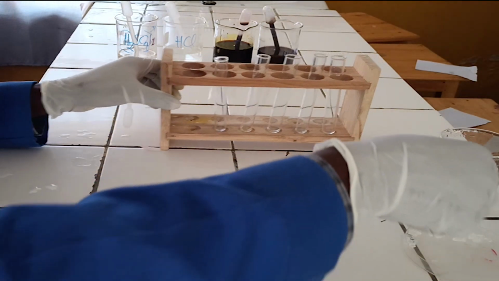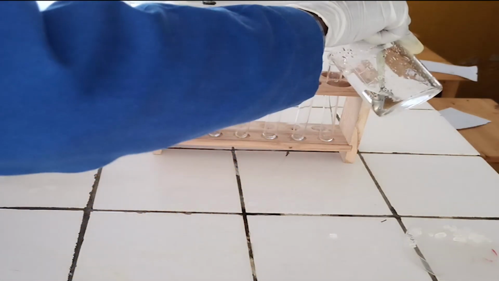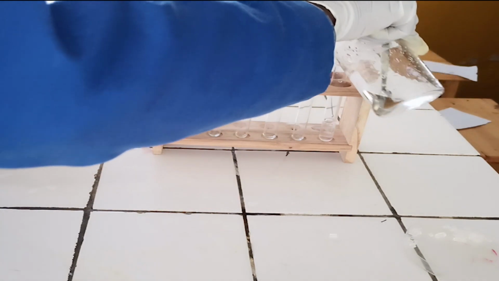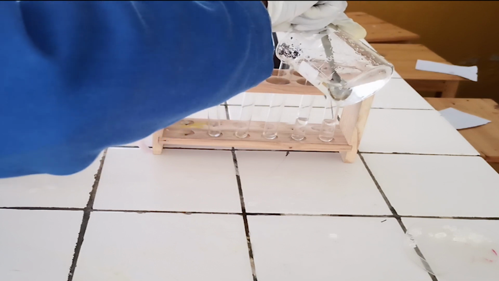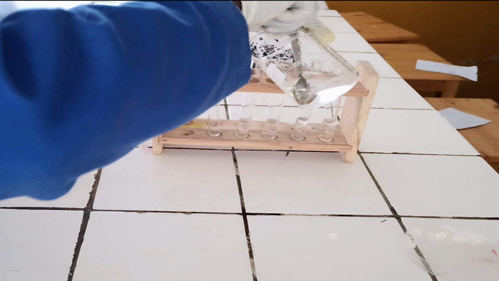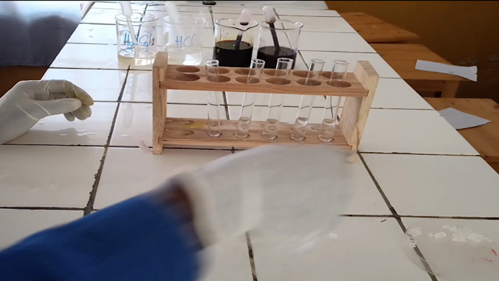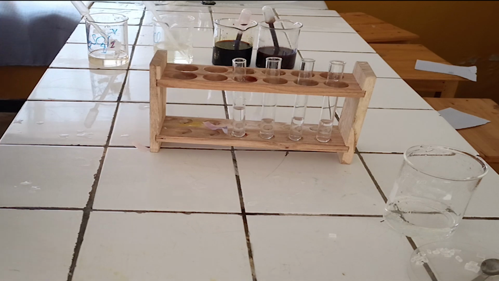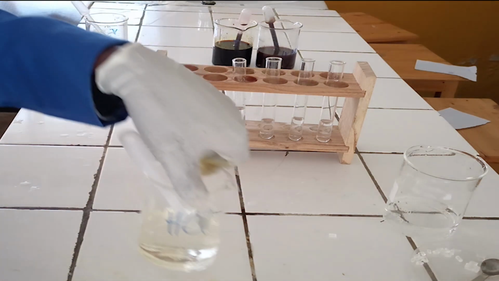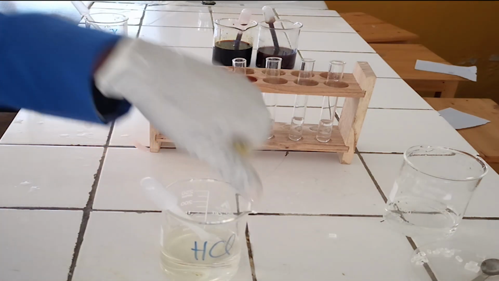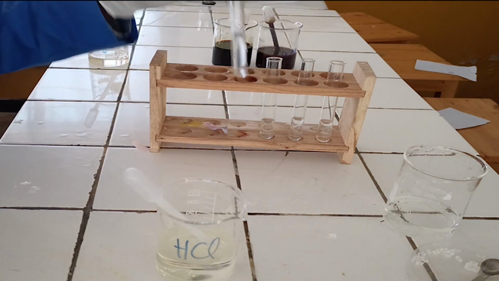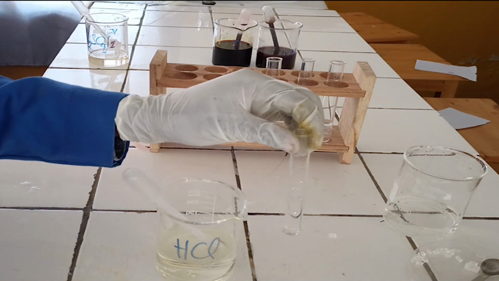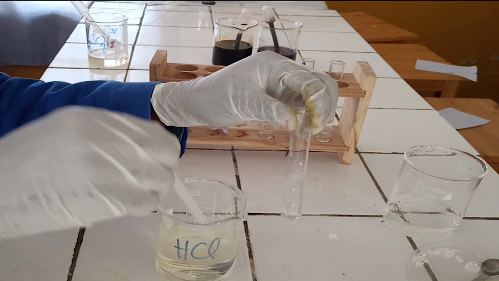Second step, divide the solution into test tubes, pour around 5 ml in each test tube. To the first test tube, add diluted hydrochloric acid, then wait about 1 minute to see the change.